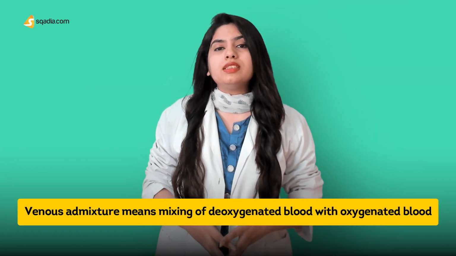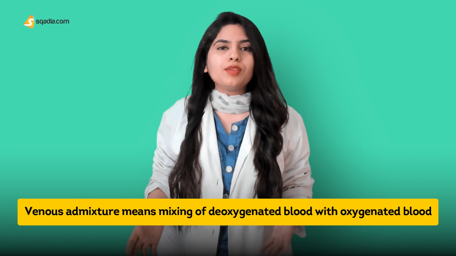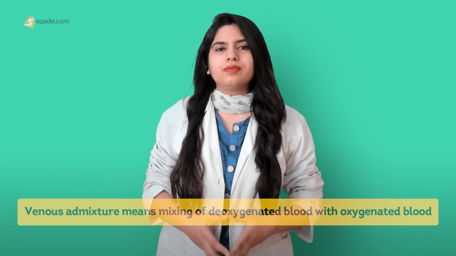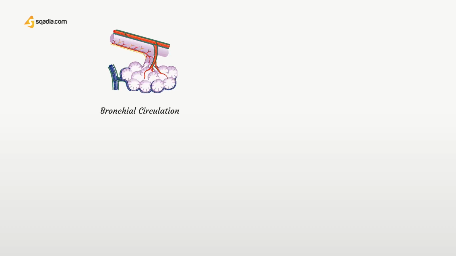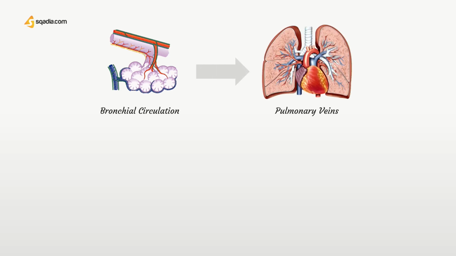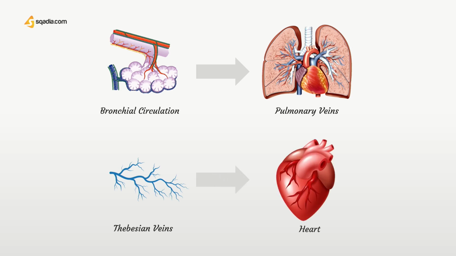Venous admixture means mixing of deoxygenated blood with oxygenated blood. It includes the flow of deoxygenated blood from bronchial circulation into the pulmonary veins without being oxygenated, and the flow of deoxygenated blood from the thebesian vein into the cardiac chamber directly.